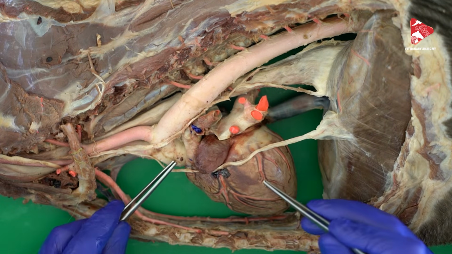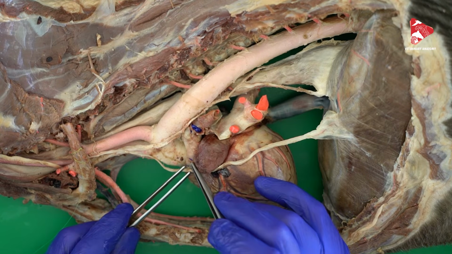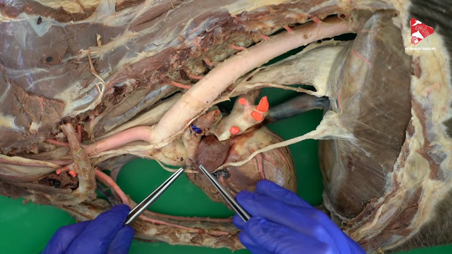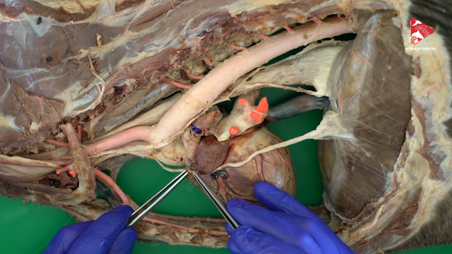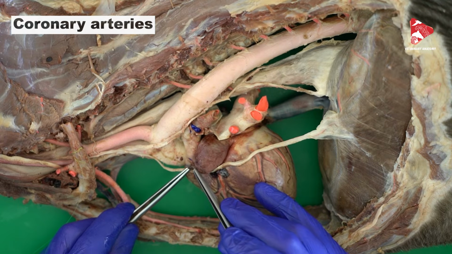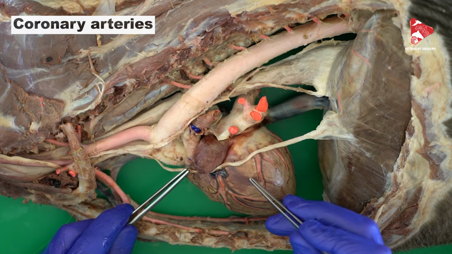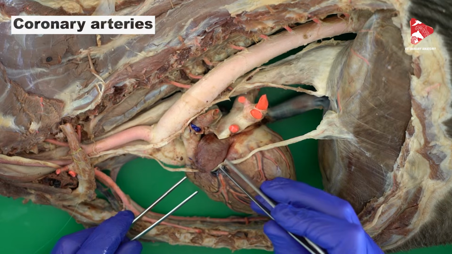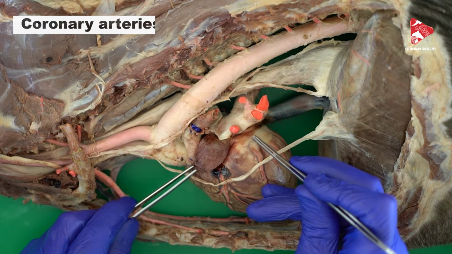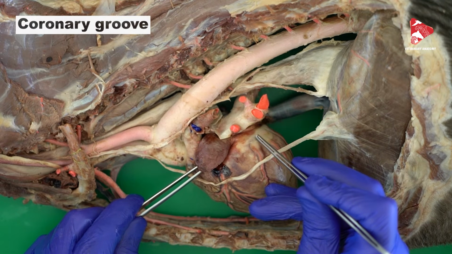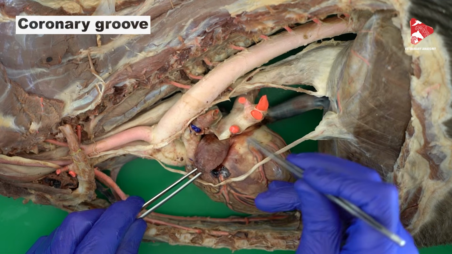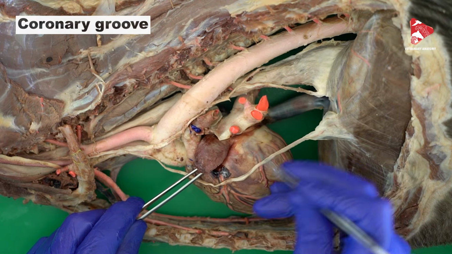So the aorta arises from the left ventricle. Exactly at the level of the beginning of the aorta, it gives two arteries. Here we are talking about the coronary arteries, the left and the right coronary arteries, to supply the heart with blood. The coronary arteries move inside what's called the coronary groove, which we can find at the base of the heart, just between the ventricles and the atria. The coronary groove.